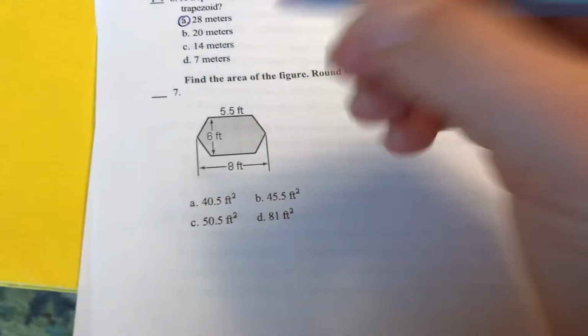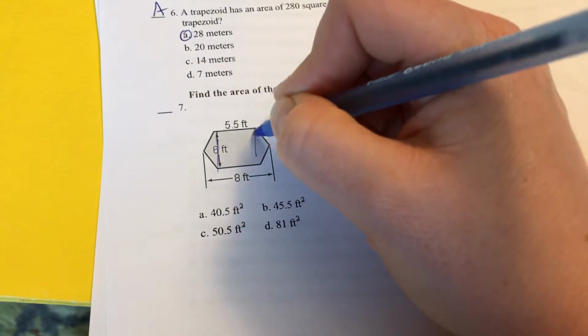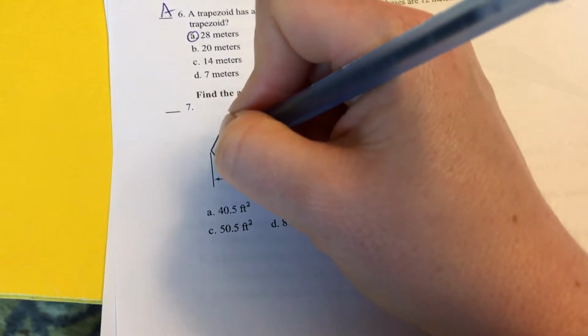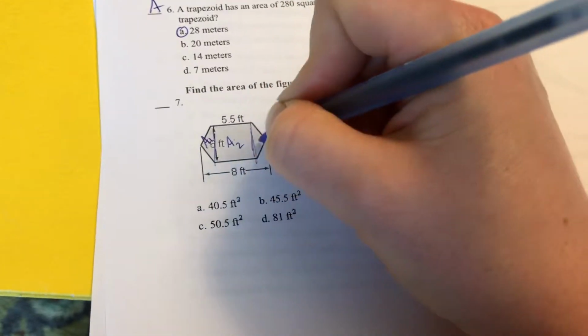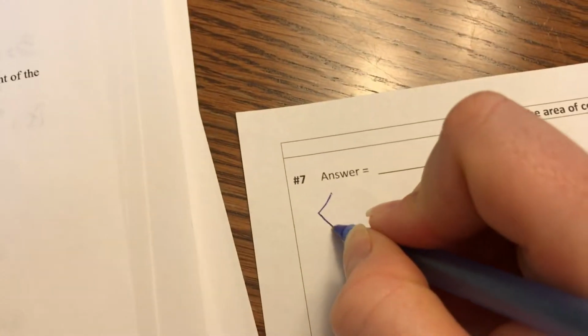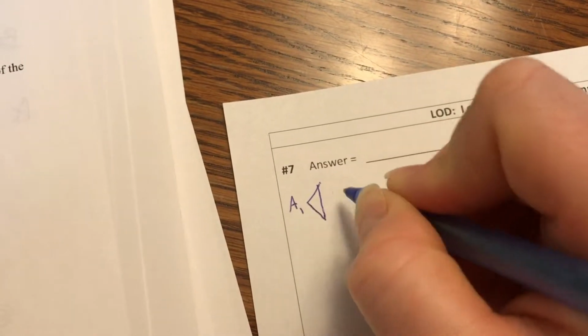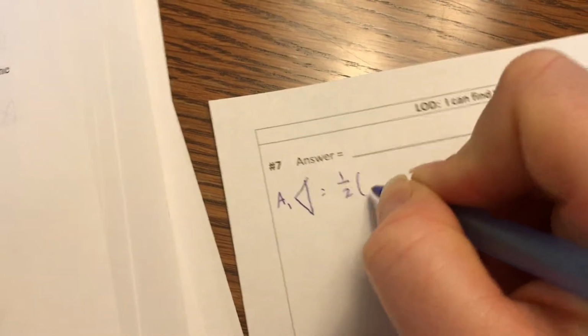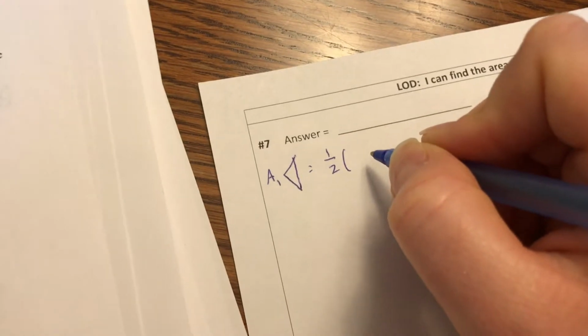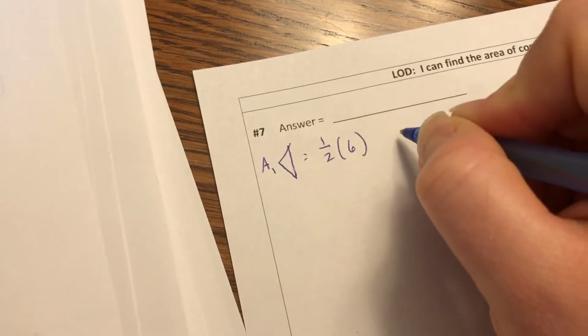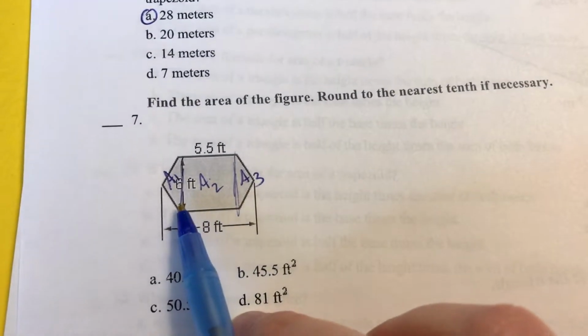So let's split this up into triangle, square, triangle. So this is area 1, area 2, area 3. So if I'm talking about the triangle, area 1, that's going to be half times the base, which was 6, times the height. Now, how do we find out the height?